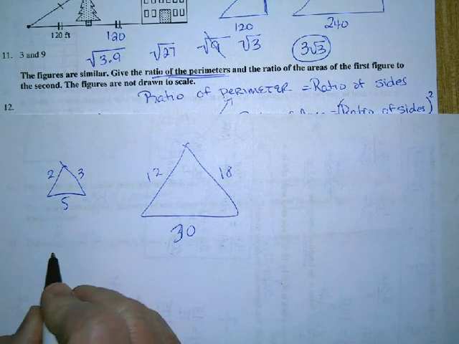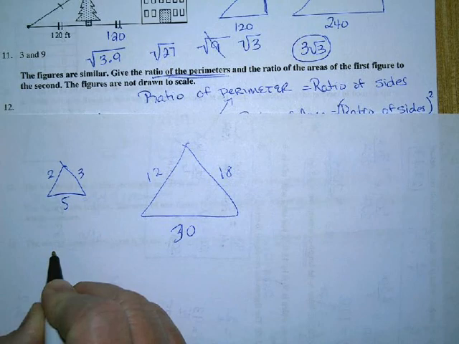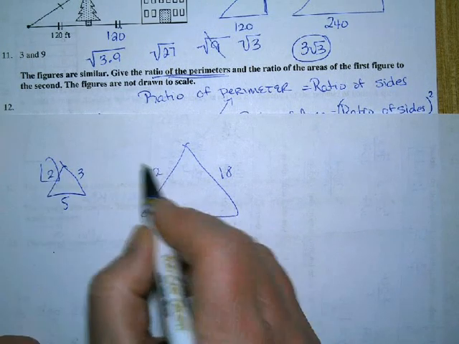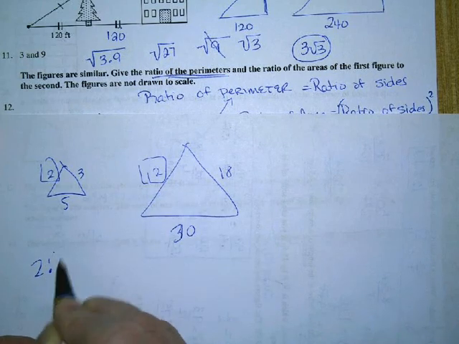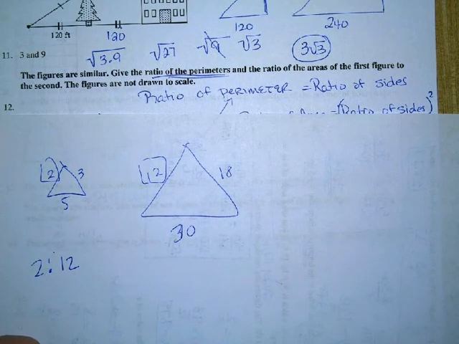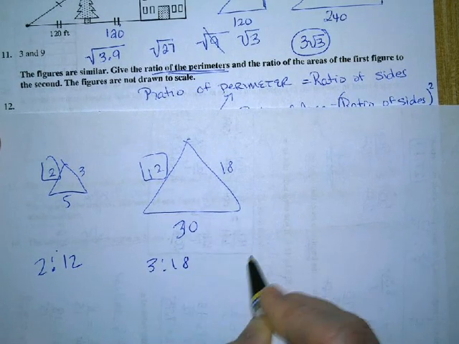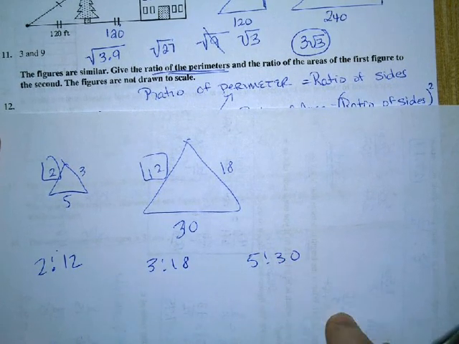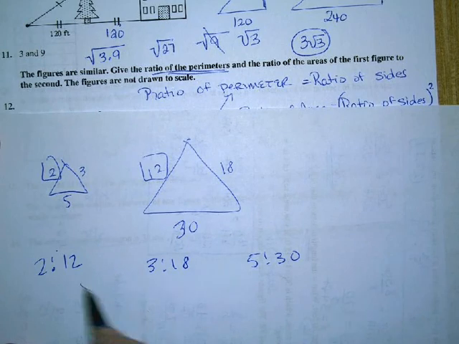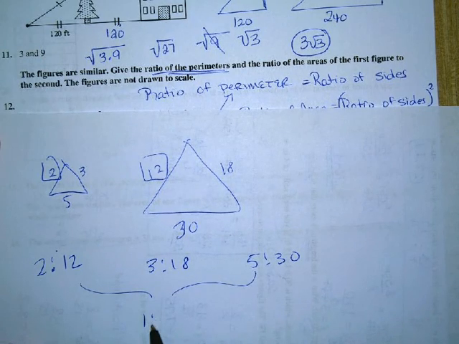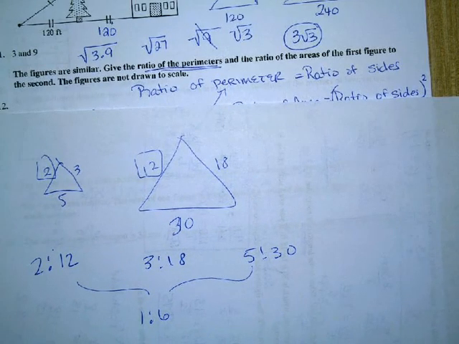Just like we've been doing, what would you do? 2 to 12, right? Which reduces, 3 to 18, 5 to 30, and each one of those can be simplified, and what do you get? 1 to 6. So if an item is 6 times as big, the ratio of the sides is 1 to 6.